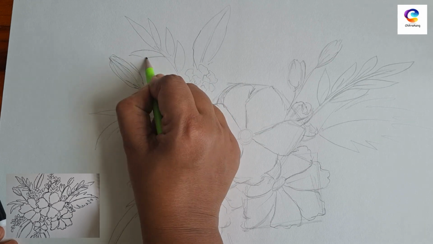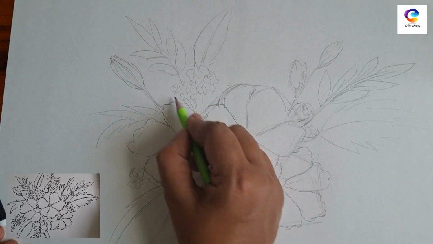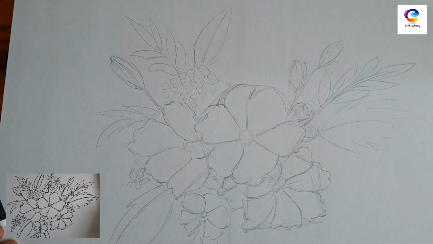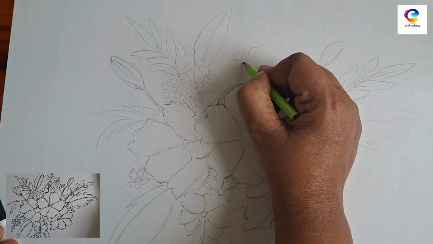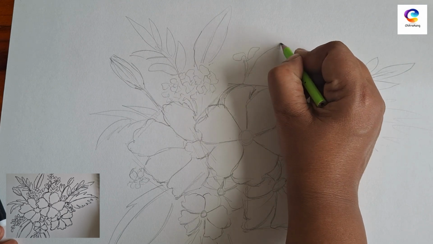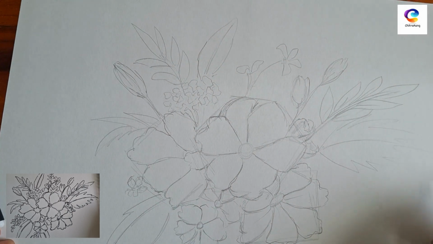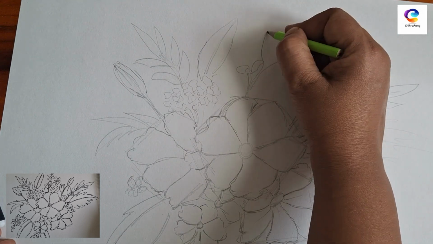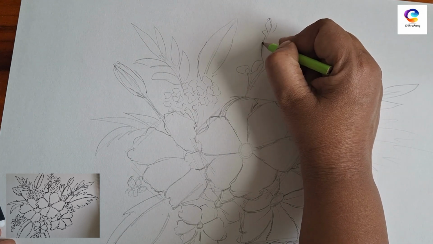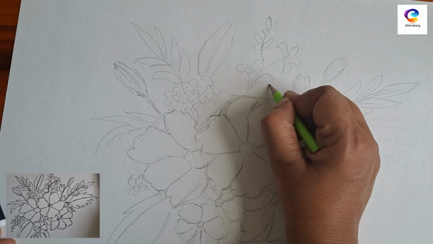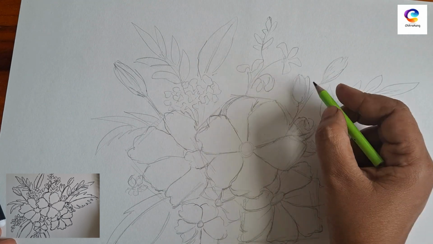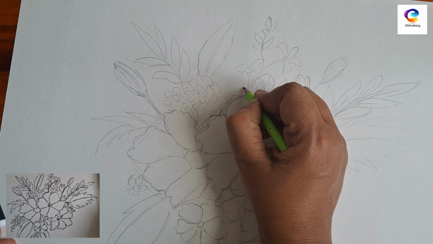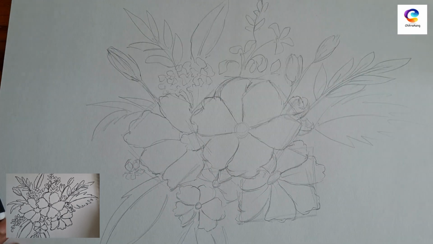Then leaf. This is the same which we have done in the right side. Here also add some flowers and leaves.